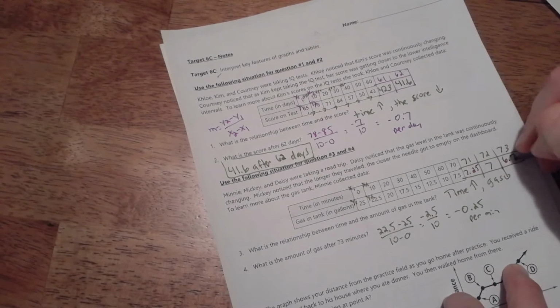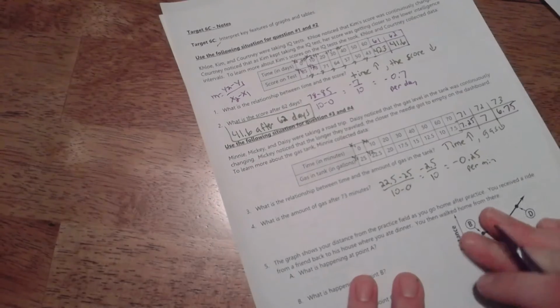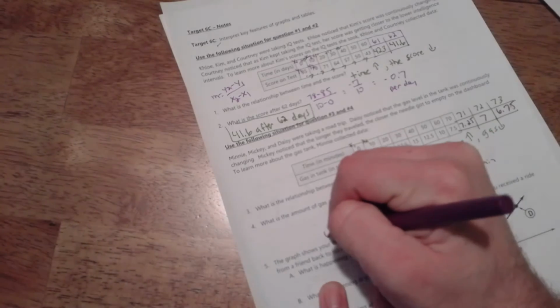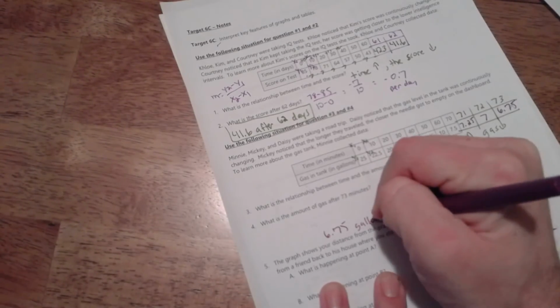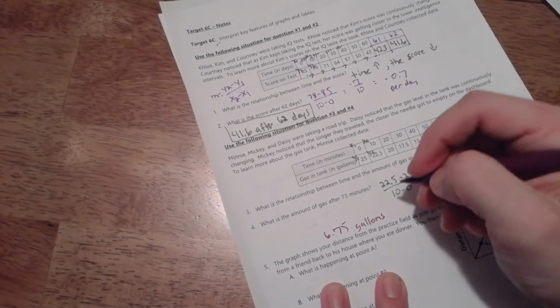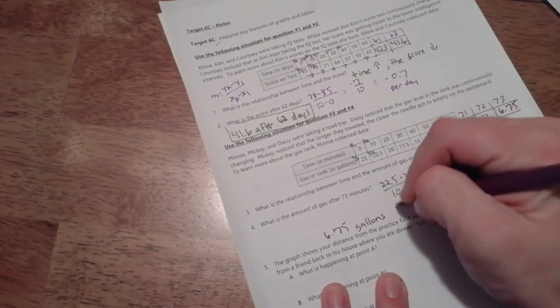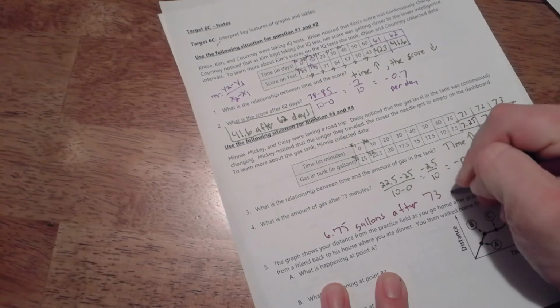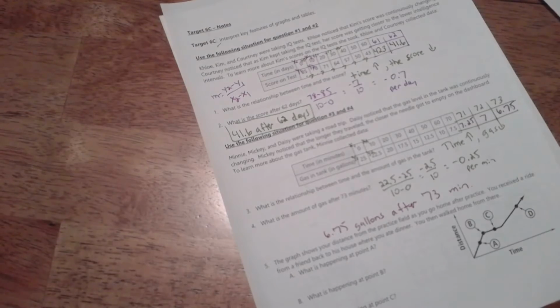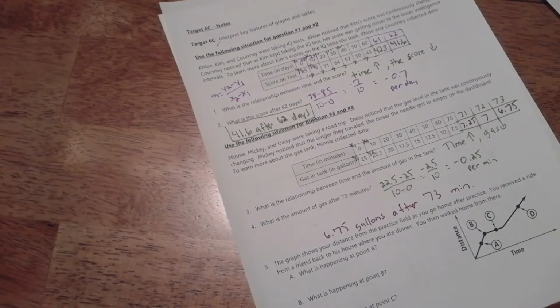And here it'll be 6.75. So the answer is 6.75 gallons after 73 minutes. Alright.